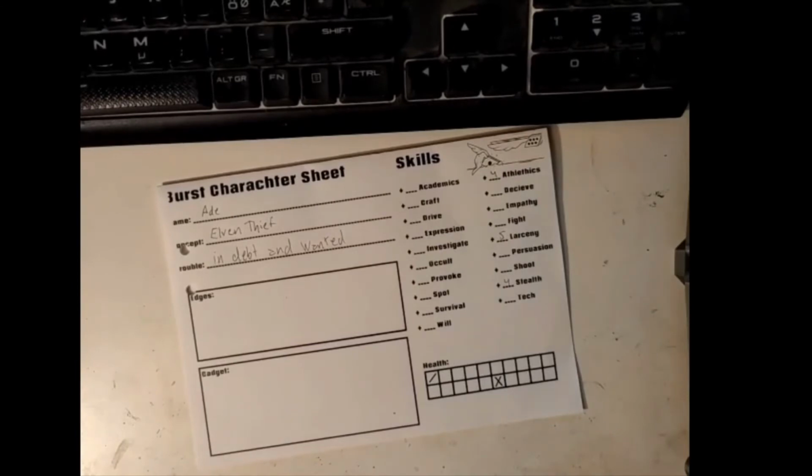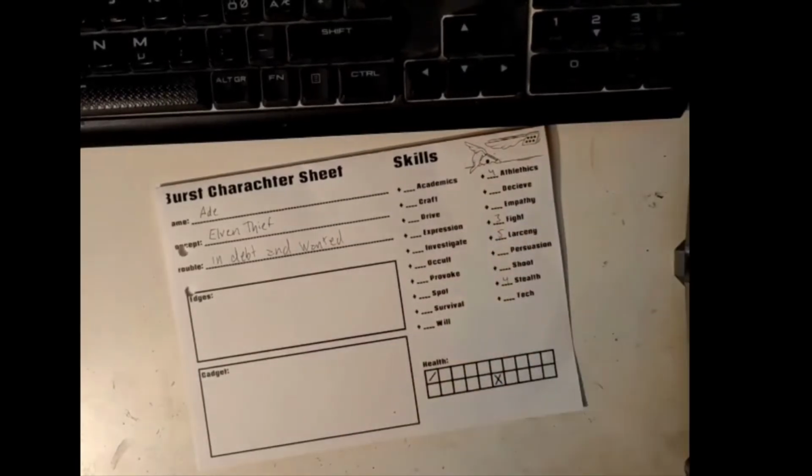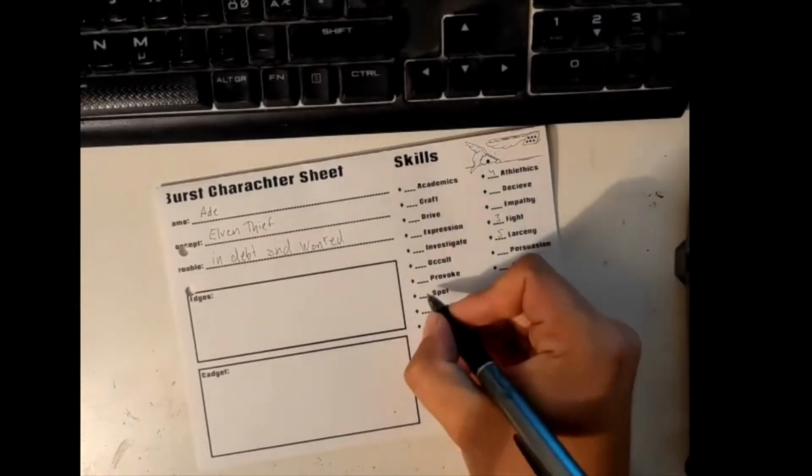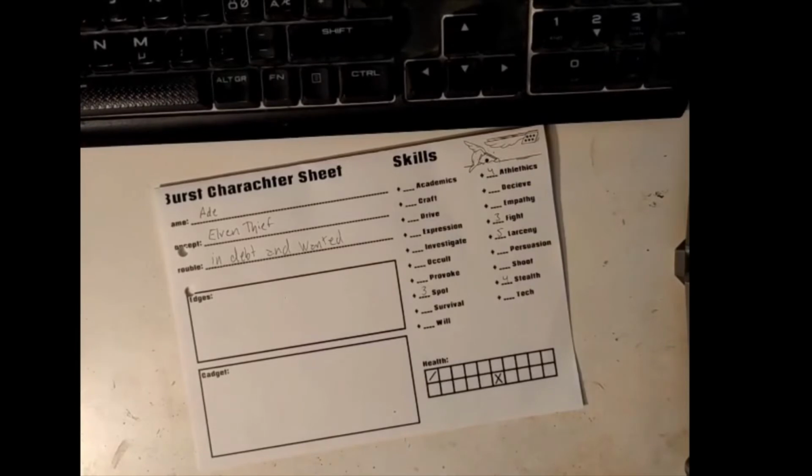So for the 3s, I'm thinking that it's pretty good to be able to fight. So I'm gonna go a 3. I also think it would be good for him to spot things, so I'm gonna give him a 3 on that as well. Spotting the target or whatever he's coming to steal.